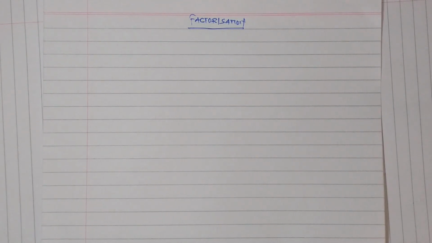The next topic is factorization. There are different methods of factorization. First, we are going to take some examples from the first method, that is taking out common factors.